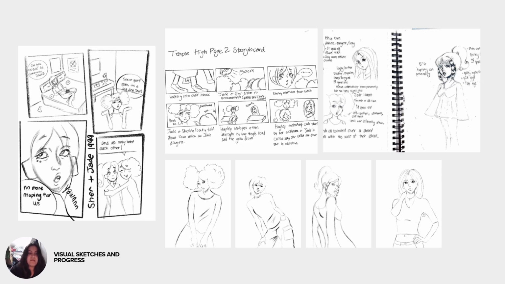So to begin with my visual sketch and progress page, the sketch on the very top to the right is the very first sketches that I ever created for the characters in my comic. I just drew some quick sketches of what I thought each character would look like, along with some details describing their personality. Obviously, this first iteration isn't what they look like in the very end. The images at the bottom are what each character looks like in the very final. But these initial sketches were very helpful to get my ideas flowing.